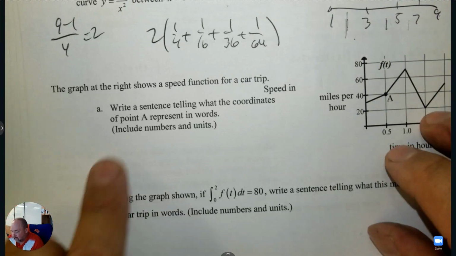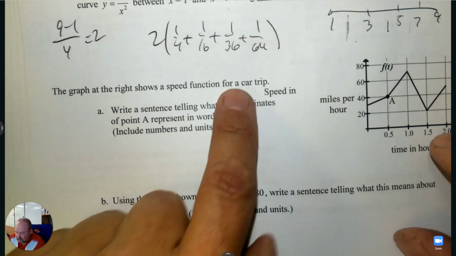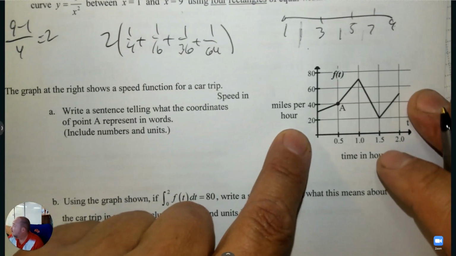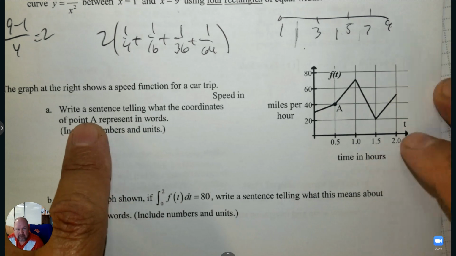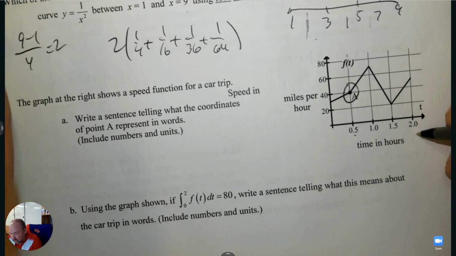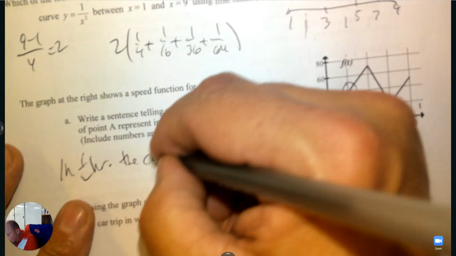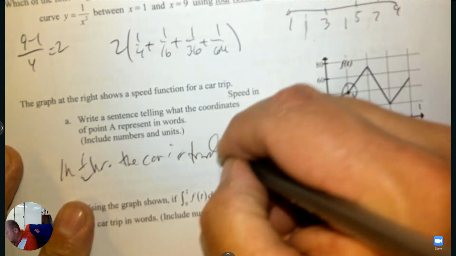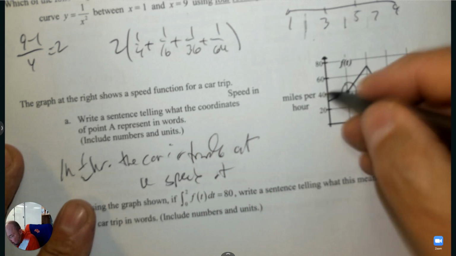All right, the graph at the right shows the speed as a function of time of a car. And it says write a sentence telling what the coordinates of point A represent in words. So A means at half an hour, the car is traveling at a speed of, what speed? 40 miles per hour.